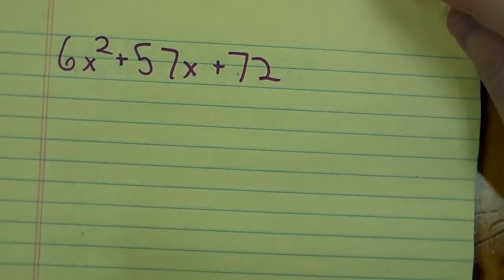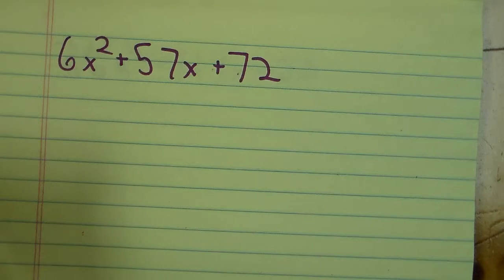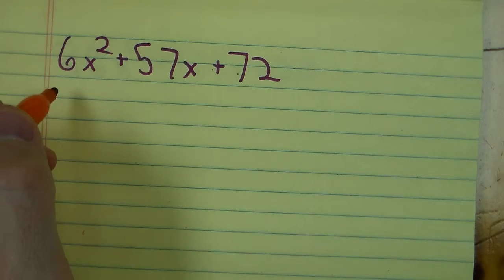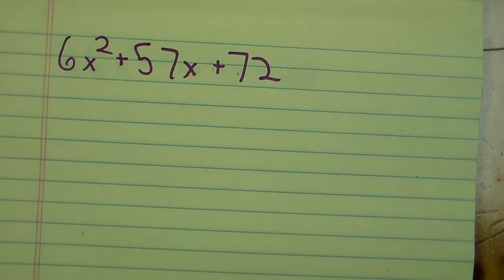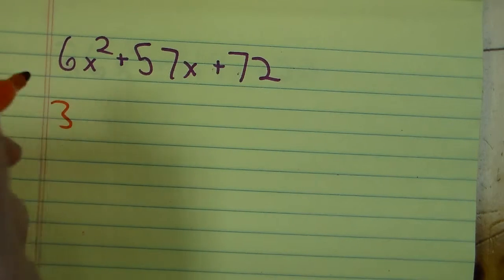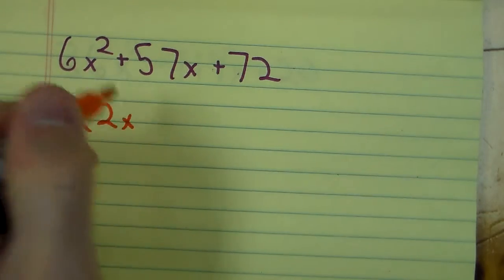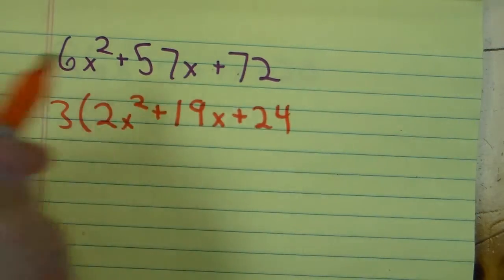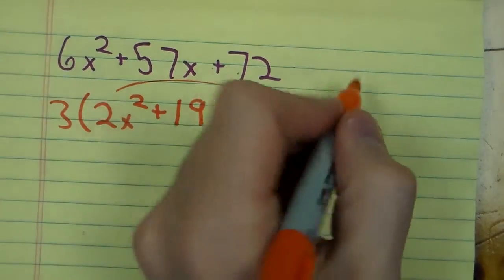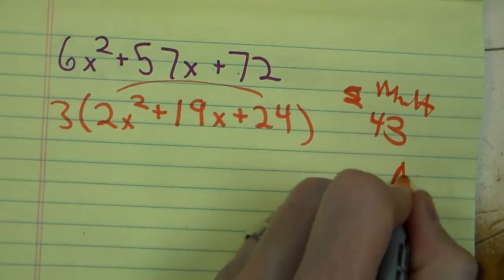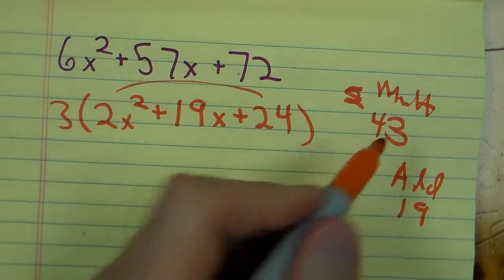Okay, a couple more with factoring out common terms. It's nice, it's going to make the number smaller whenever you can do that. So here I can factor out a, let's factor out a 3. So I'm left with 2x squared plus 19x plus 24. We're going to multiply 2 and 24, which is 48, and we need a pair that adds to 19.